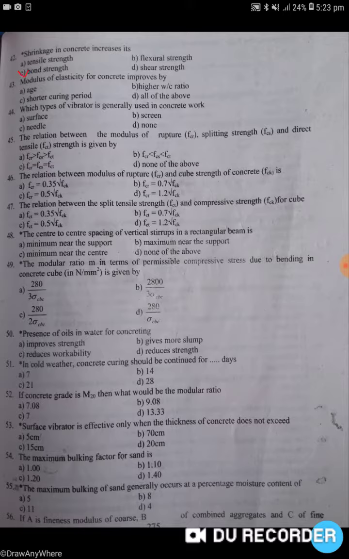The modulus of elasticity of a concrete is improved by lower water cement ratio and longer curing period. Modulus of elasticity is improved by age.